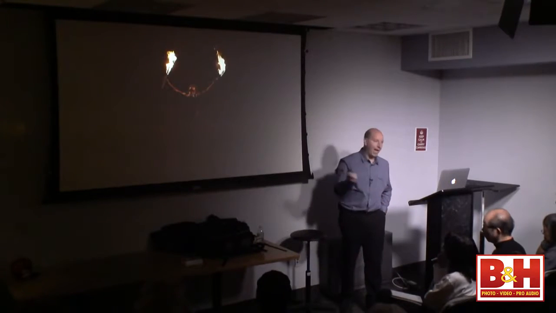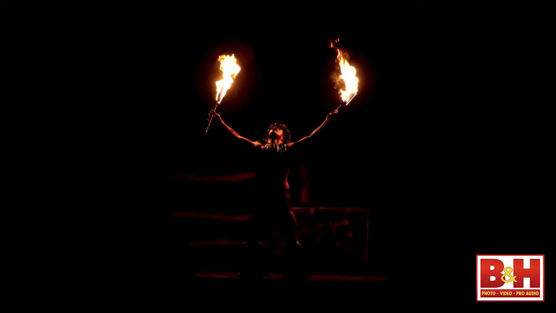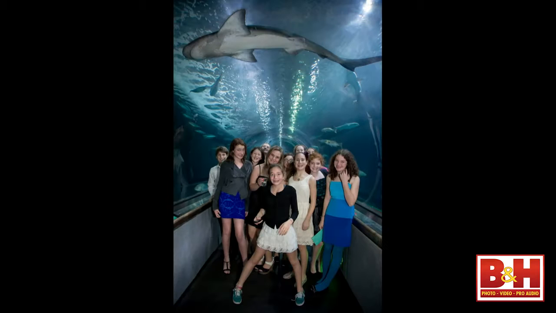This one here, no flash. If I used a flash, it would have ruined this picture. I shot this in Hawaii. 400 millimeter lens, handheld. I use the light of the fire to light this guy. And again, if I use flash, it would lose all the emotion of the shot. So again, this is where you want to practice and learn where to use flash and where not to use a flash. And in this case, this one I did in an aquarium.